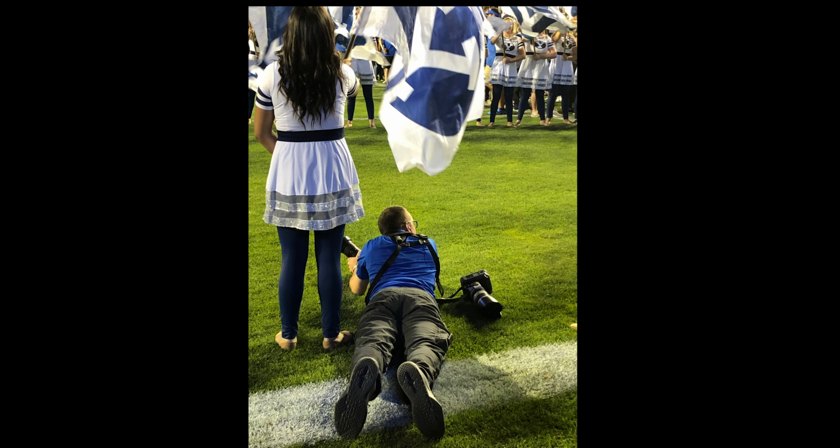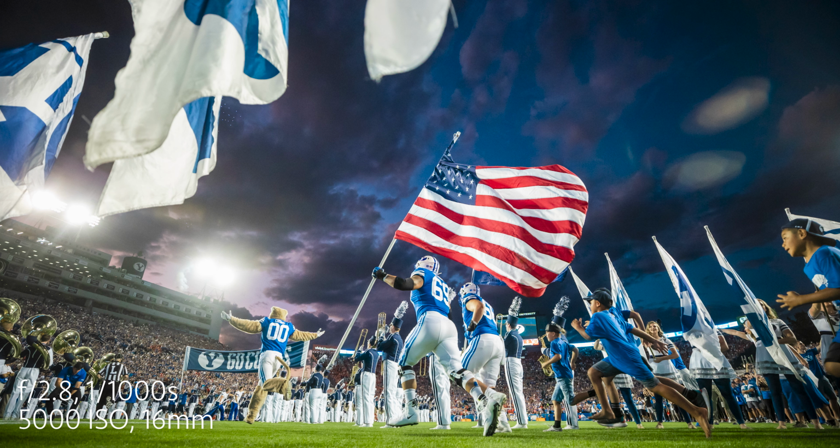My wife often laughs when we're out together somewhere and suddenly she can't find me, and then she sees me laying on the ground taking a picture with my phone or my camera. Here's a photo of me laying on the ground at a football game. Why am I on the ground? Because of this. This image would not look near as good if I shot it standing up.